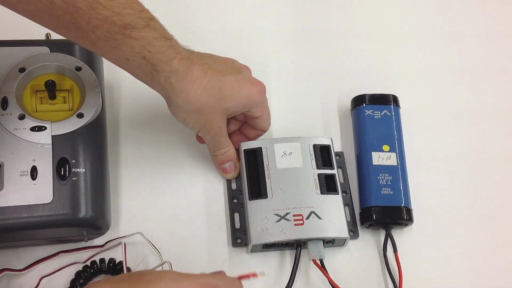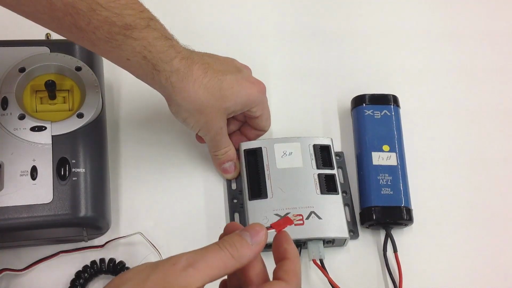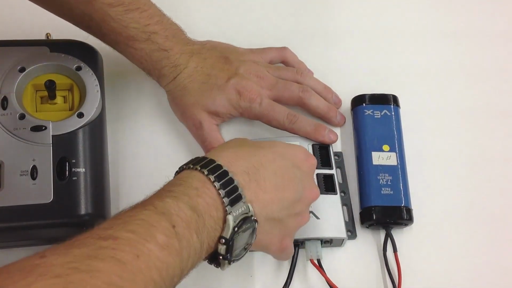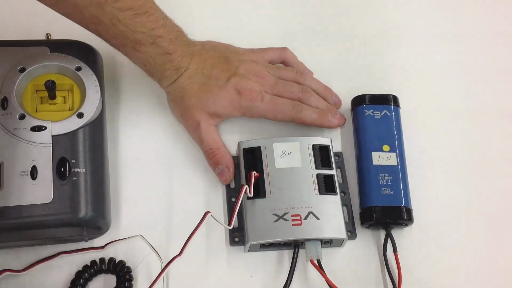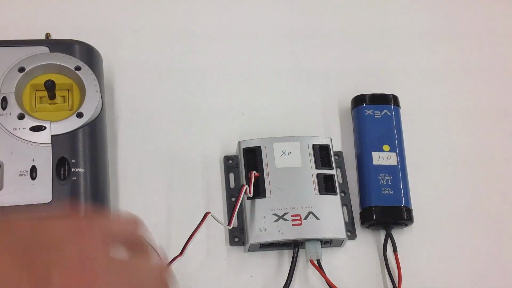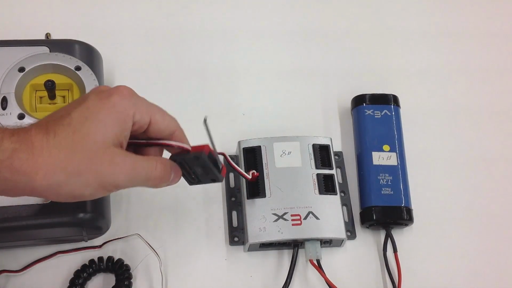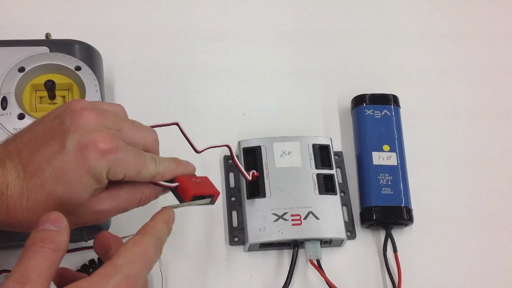Here you have to make sure that the black wire, you can see, goes toward the outside of the device. So I'll connect this to number 10. Now in my program I'll be able to read the state of this switch in port number 10.